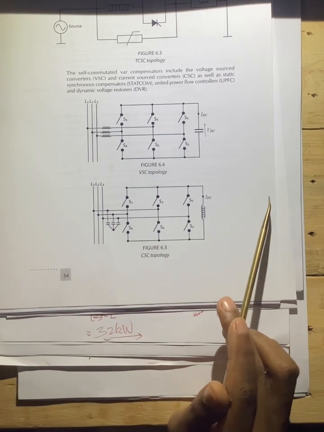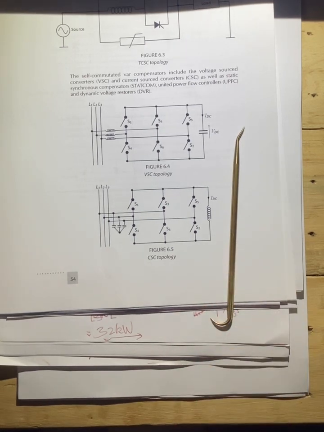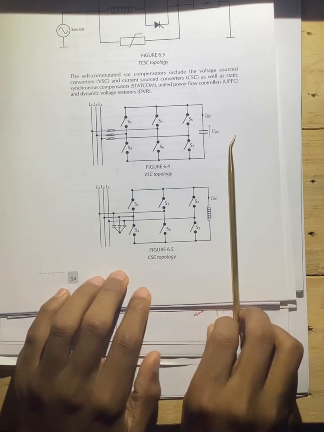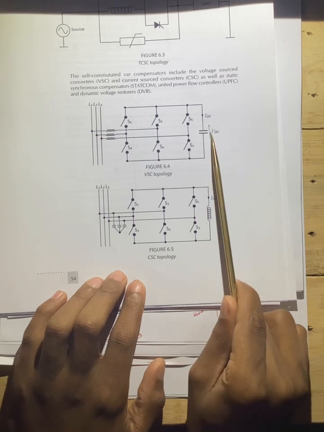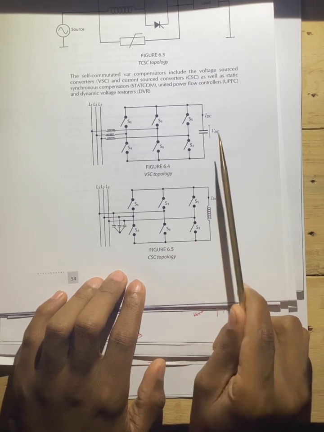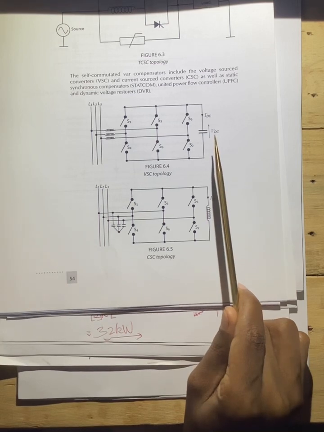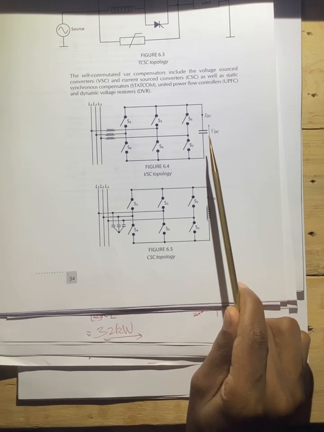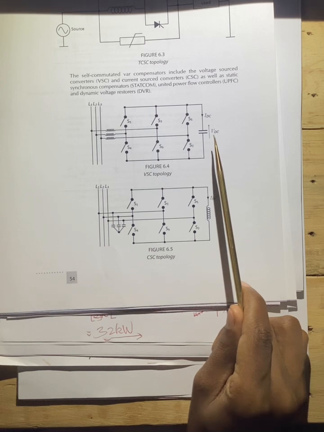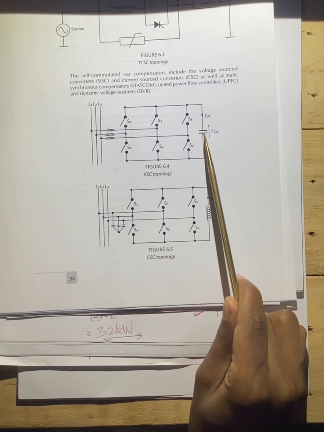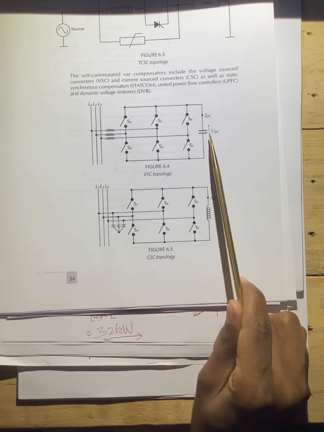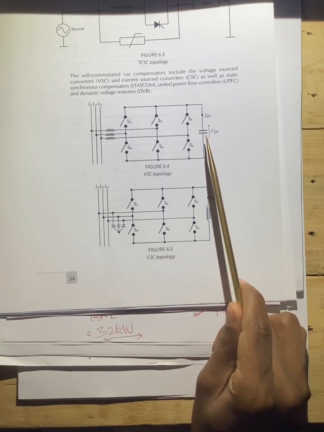Now obviously if you struggle to memorize this, this is what I would advise. The moment we say voltage sourced converters, think about voltage in a circuit in the context of a capacitor. A capacitor normally builds up an electrostatic field, and for you to build up that electrostatic field, you need a voltage source.